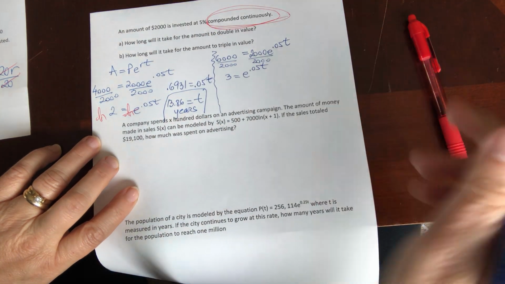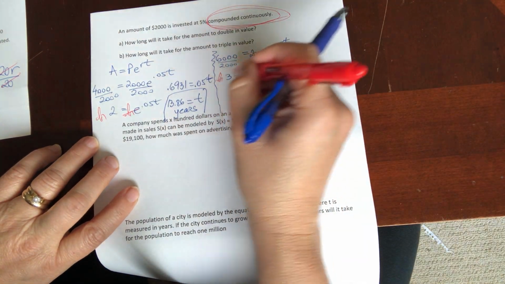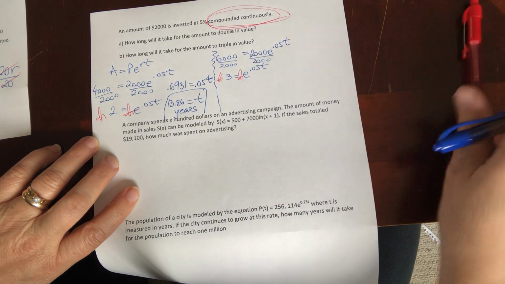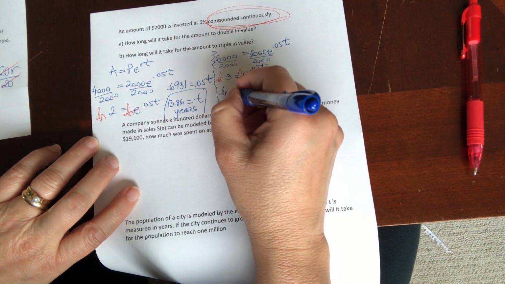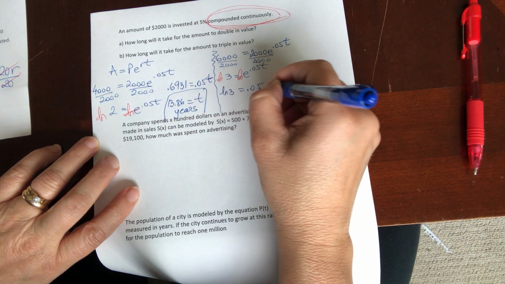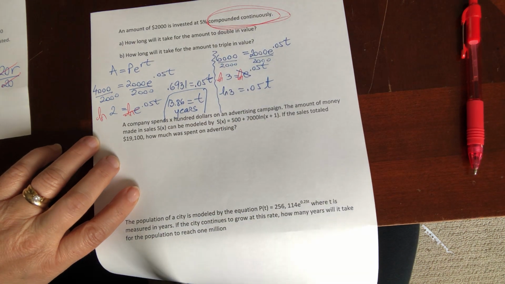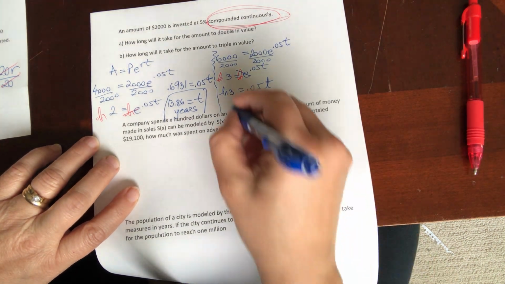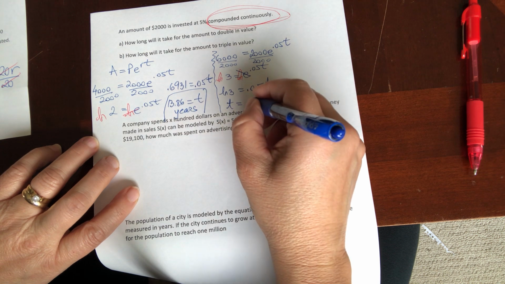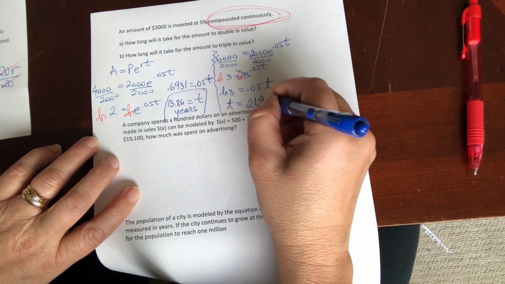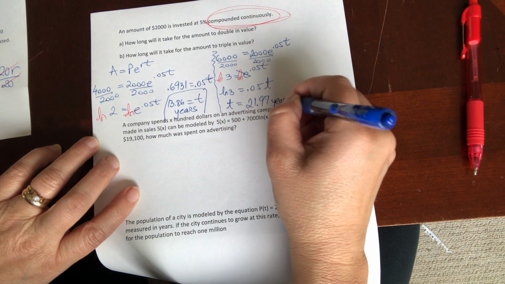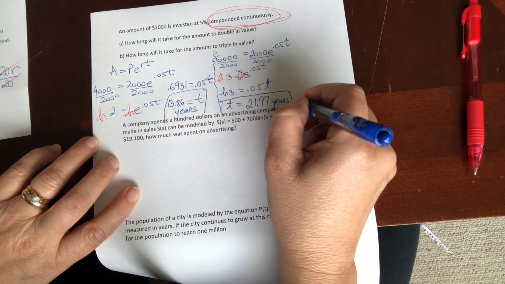Okay? And same thing, how do I get rid of the base e? Put a natural log on both sides. So ln of 3 is 0.05t. Okay, divide by 0.05 and you'll find out that t is about 21.97 years. Okay.